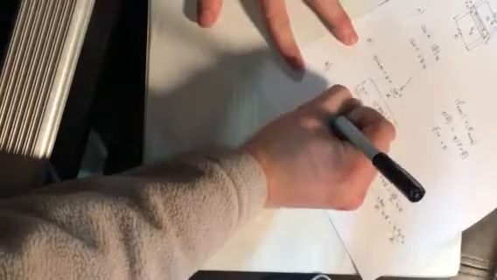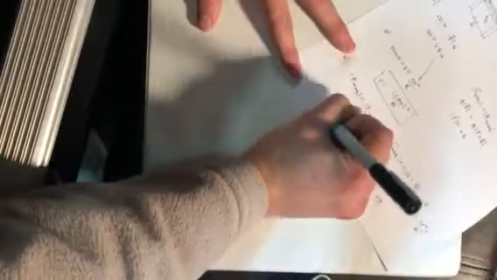So we set these equal to each other, and just isolate v, or solve for v. So v will equal mg times resistance over width squared times the magnetic field squared. And that should be your final velocity in terms of given variables and constants.